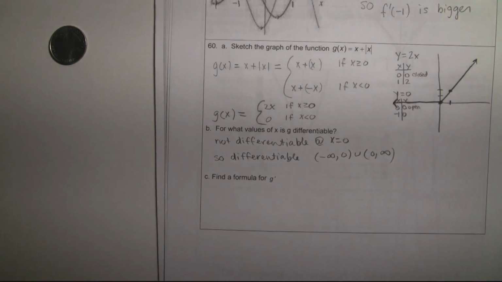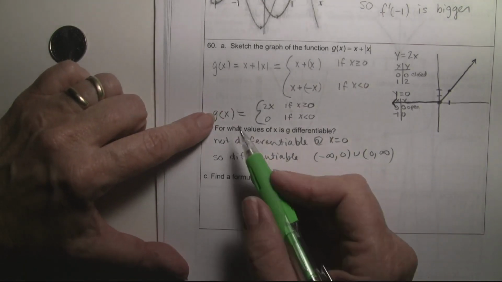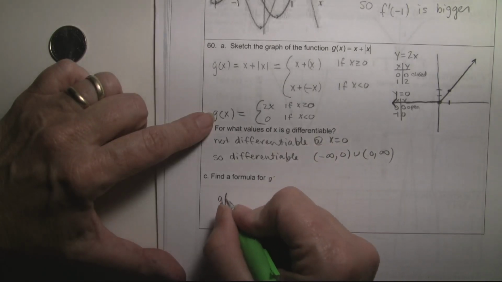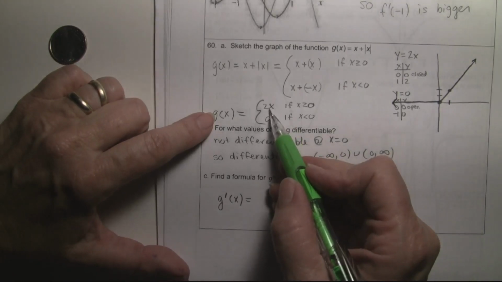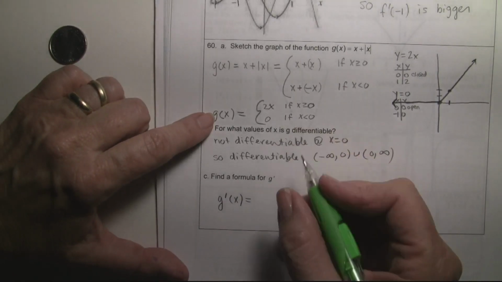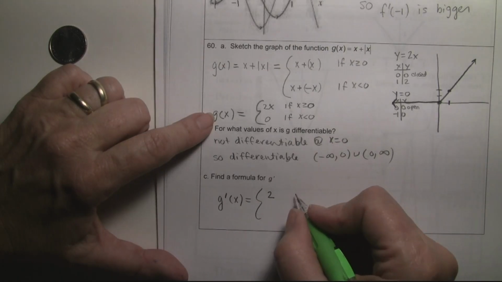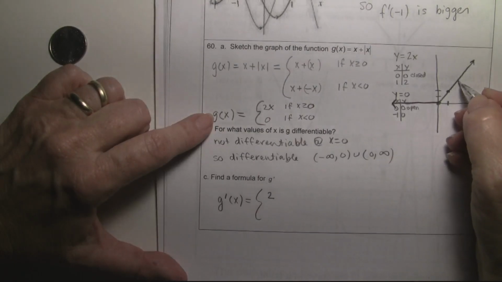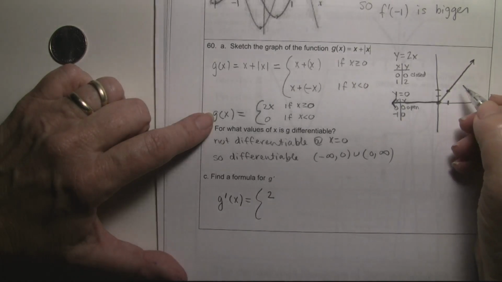And then they asked me to find a formula for g prime. So I'm going to do that. Well, I have my formula right here for g. And so I'm going to say g prime of x equals, and then the derivative of 2x is 2. And so all here is where we're saying the slope is 2, the slope is 2, the slope is 2, right?